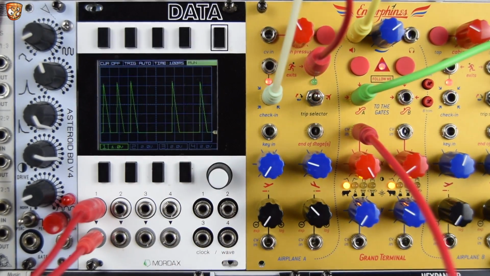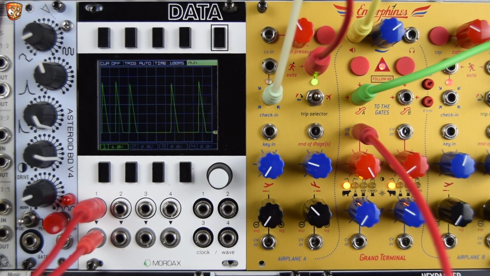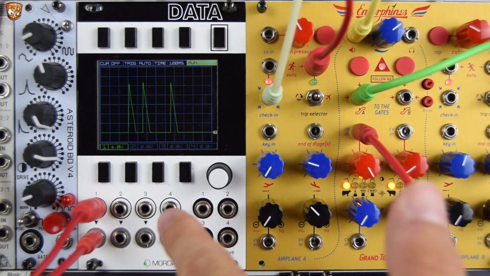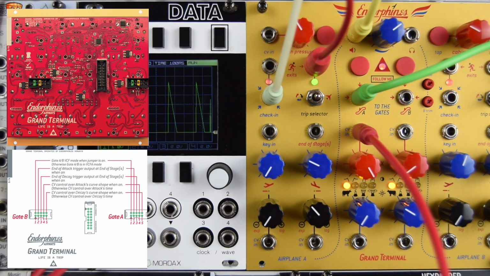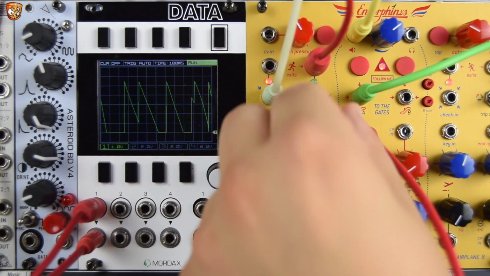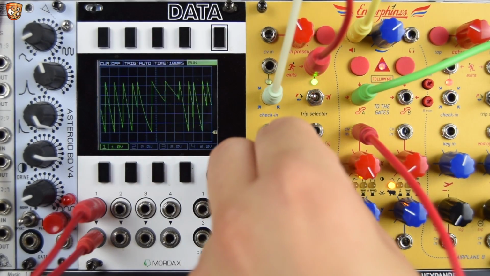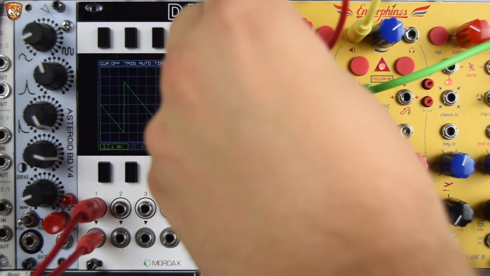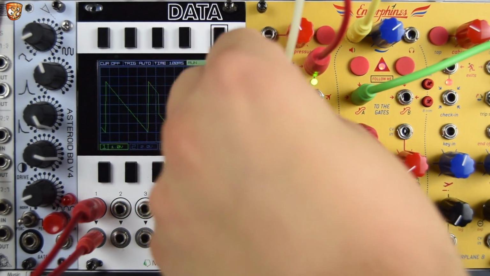Now these two bottom inputs are for CV, and this can be for the shape or for the duration of that stage, the takeoff, attack or rise, the landing, decay, release or fall. And you select that by a jumper on the back of the module or with the expander, both of which we'll look at shortly. When this is looping, like that, we can re-trigger it with the check-in.